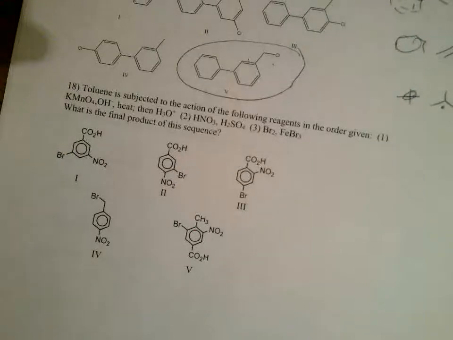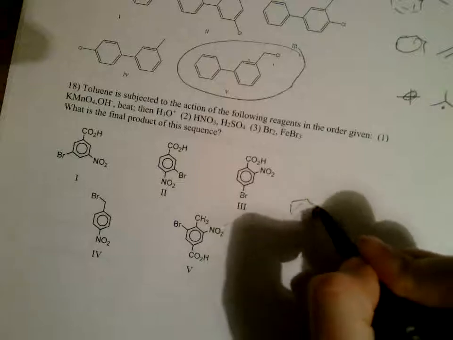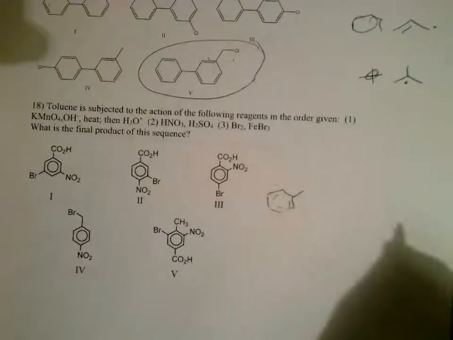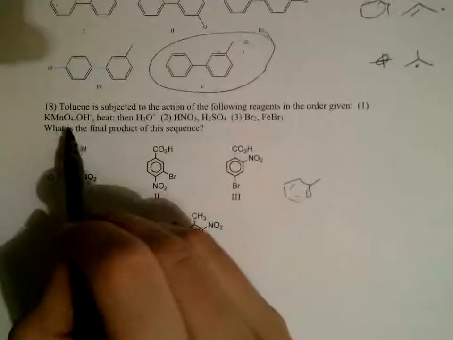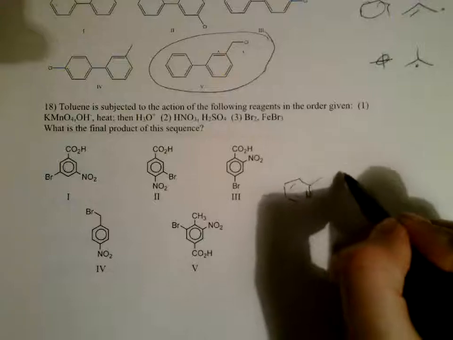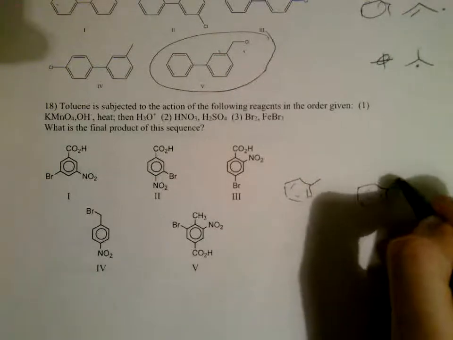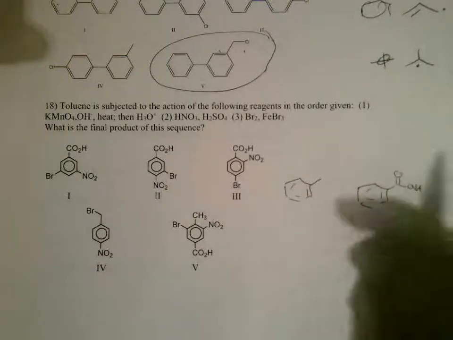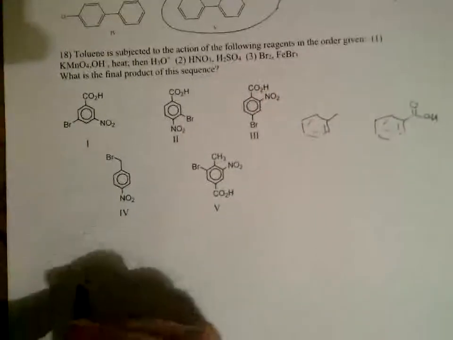Toluene is subject to the action of the following reagents in the given order. Okay, the first one. We talked about this briefly in the last chapter, in the oxidation and reduction chapter. KMnO4 will turn anything off of a benzene ring into a carboxylic acid. That's just one that's easy to memorize, and then you'll know it. KMnO4 does all kinds of stuff. This is just a random side review.